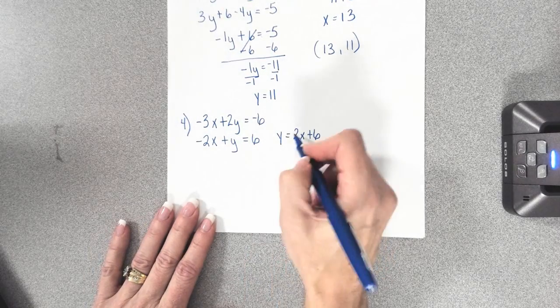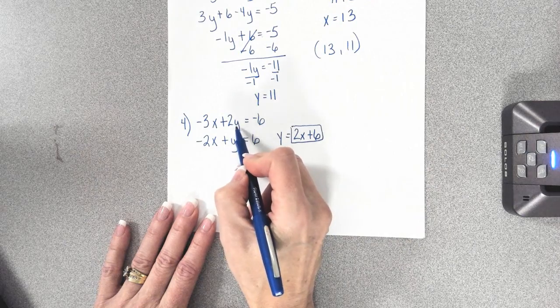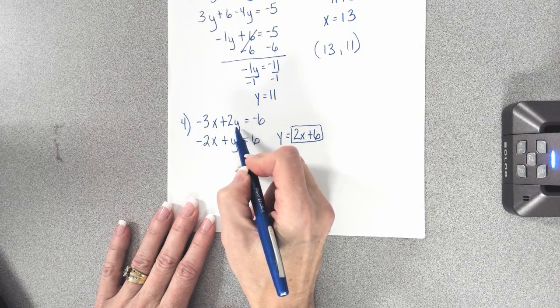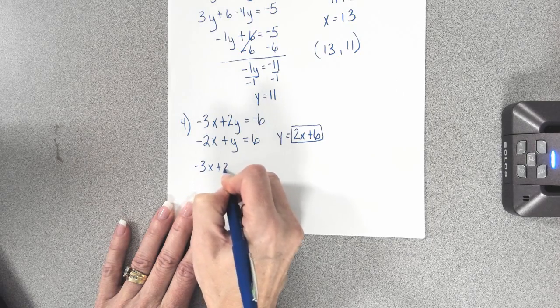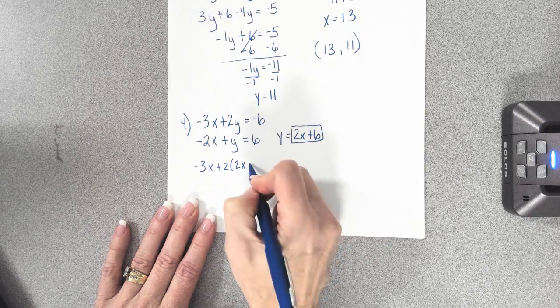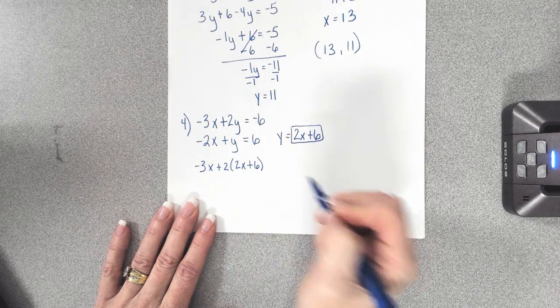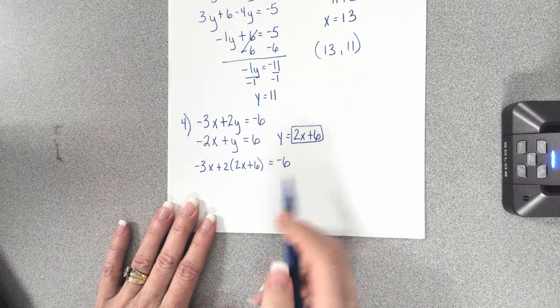So now I have this value of y to plug into one of the original equations. So I'm going to have negative 3x plus 2 times 2x plus 6 equals negative 6. Okay?